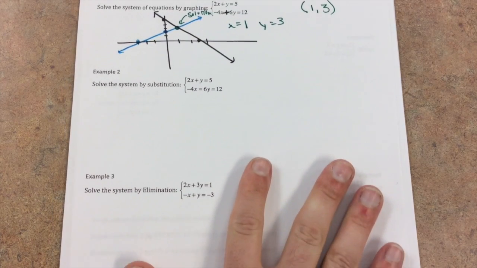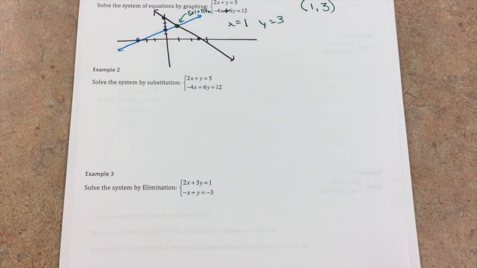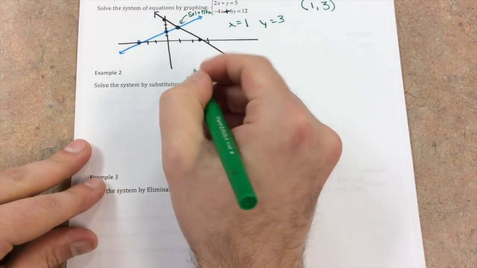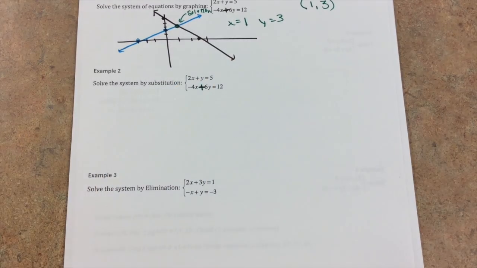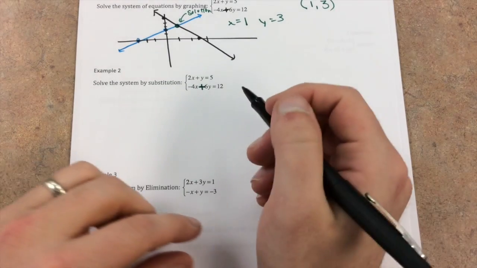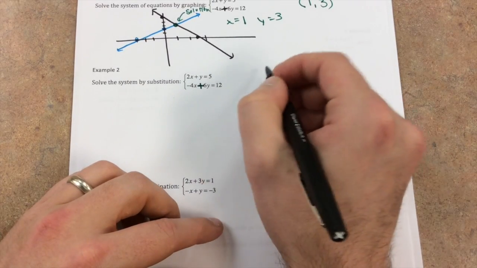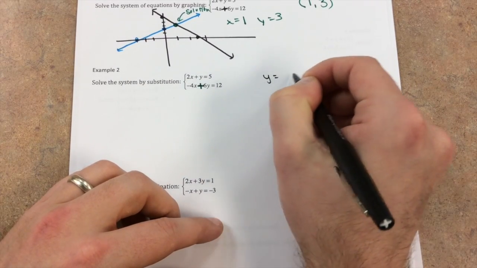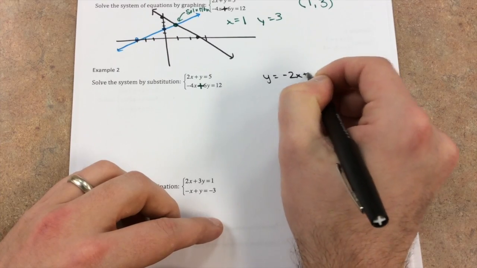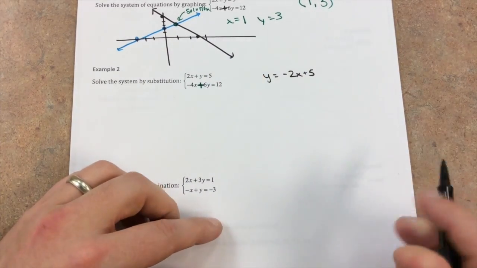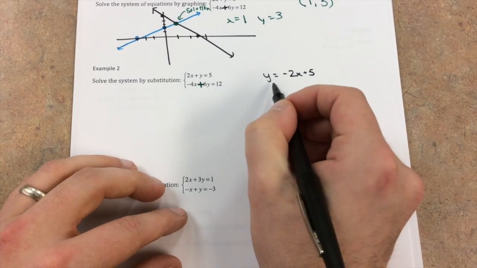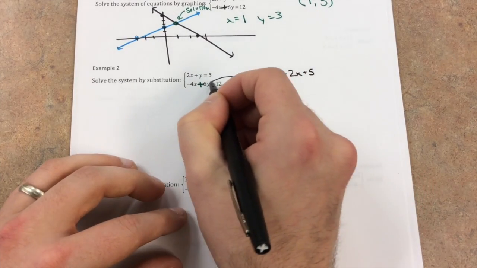So example 2. Again, that should be a plus sign. I apologize for this. Solve the system by substitution. In order to do substitution, we are going to plug in one of the variables for the other. It doesn't matter which equation you choose. I'm going to pick the second one and solve for y. We're going to say y equals negative 2x plus 5, subtracting the 2x to the other side. And we're going to plug this y in here.